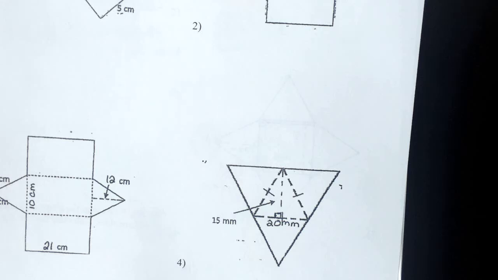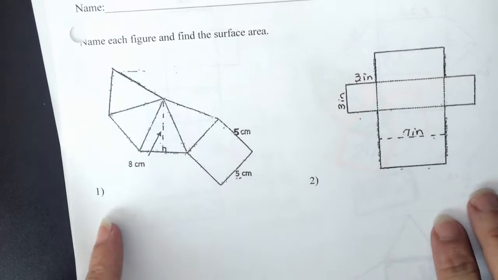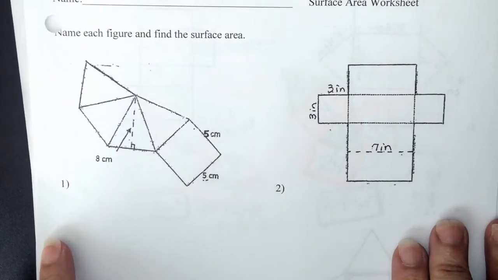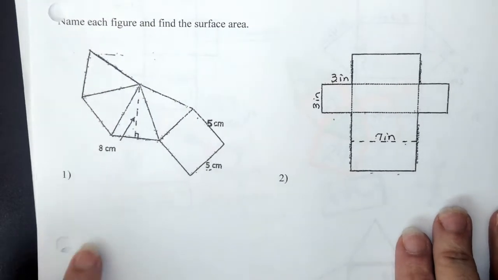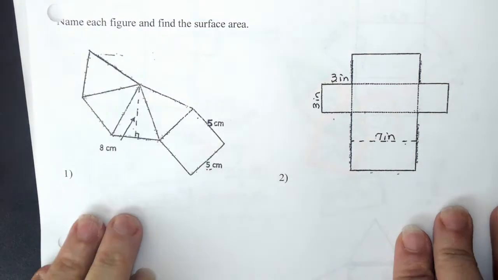January the 28th, we are going to work on our classwork homework. And I'm going to kind of, like I said, do this a drop different. We're still working on surface area. And the first thing we want to do is name each figure. So I'm going to name it first.